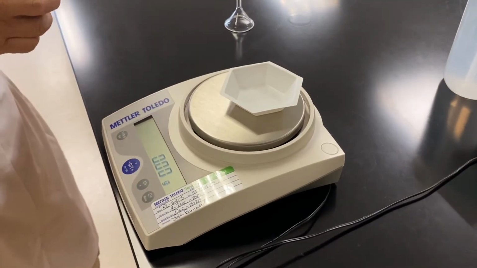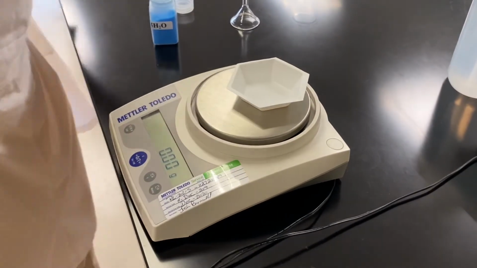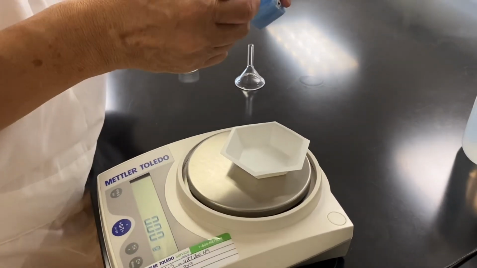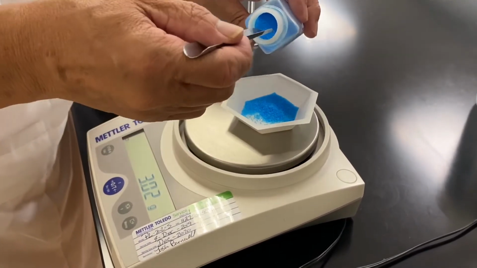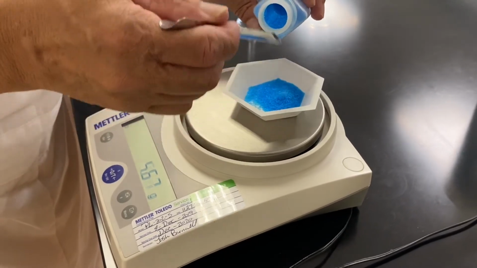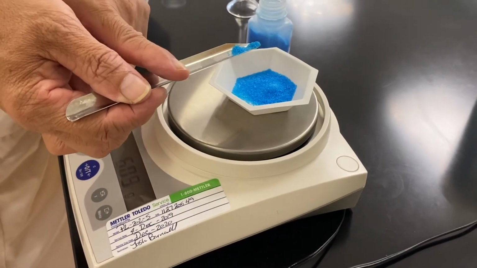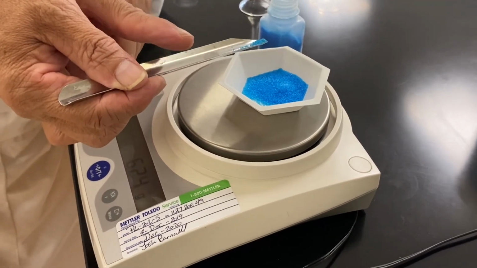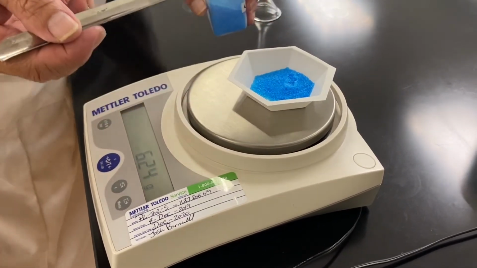According to exploration 3 and the method discussed therein, you will weigh out exactly 6.24 grams of copper sulfate pentahydrate solid. 6, 2, 4.